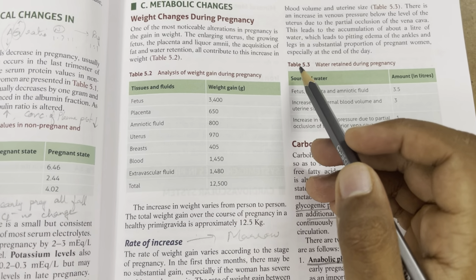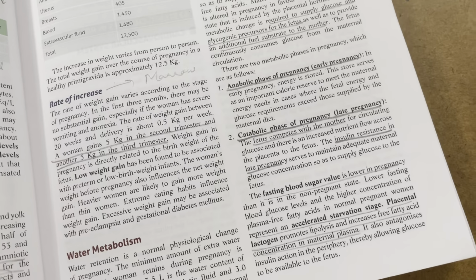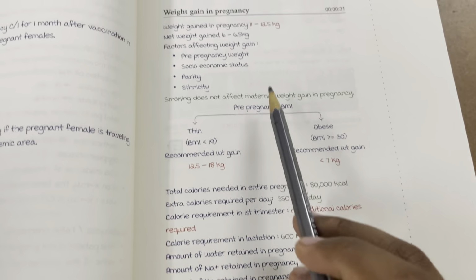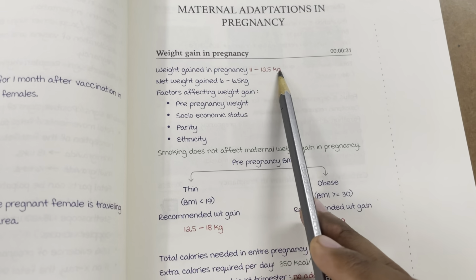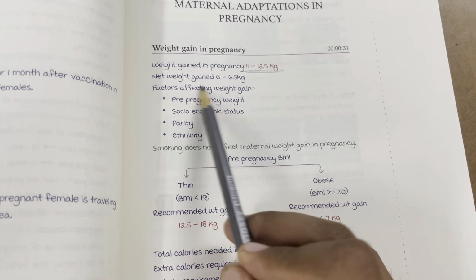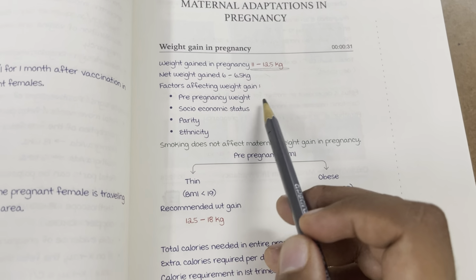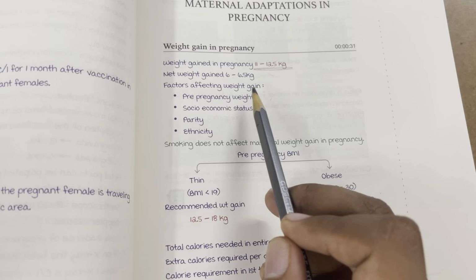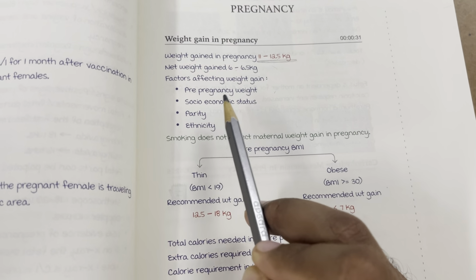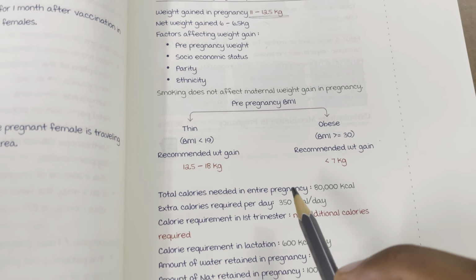Weight changes during pregnancy. See, you can remember it like this. In pregnancy, the weight gained is normally up to 11 to 12.5 kgs, but the net weight gained is 6 to 6.5 kgs. 6 2s are 12, okay? So factors affecting the weight gain include pre-pregnancy weight, socioeconomic status, parity, ethnicity, all this, but smoking does not affect the maternal weight gain in pregnancy.